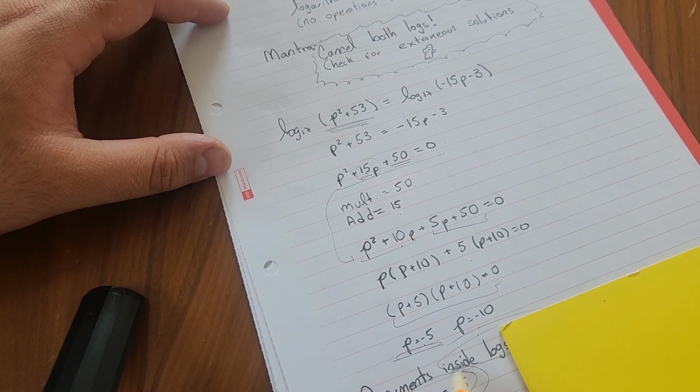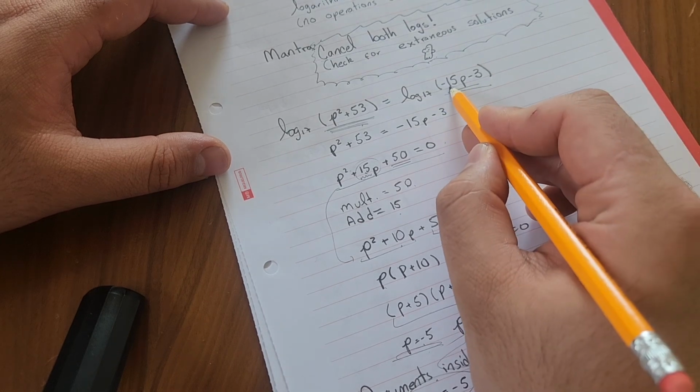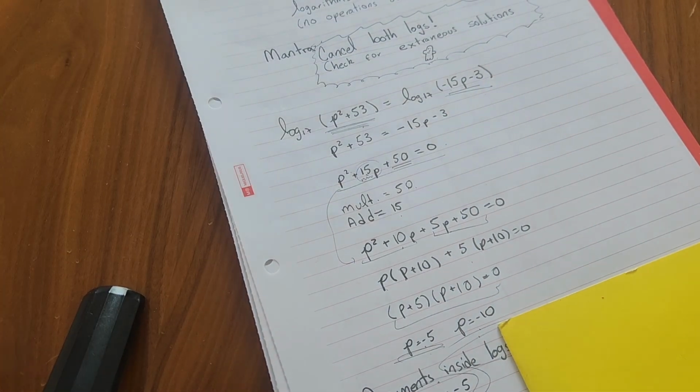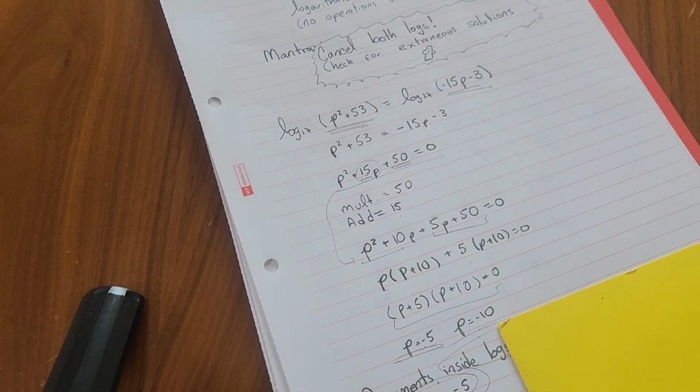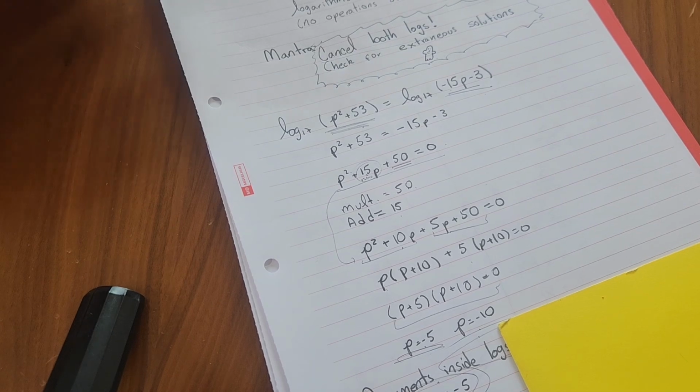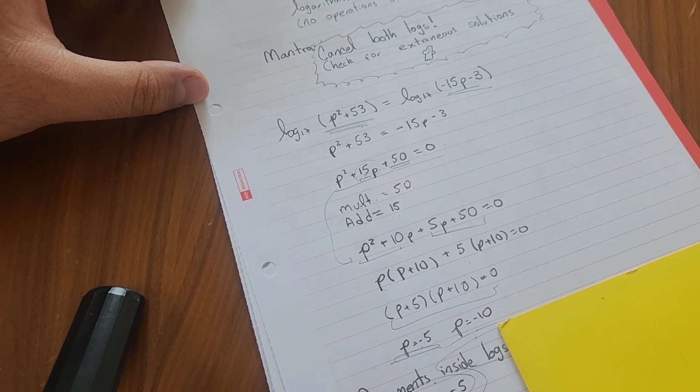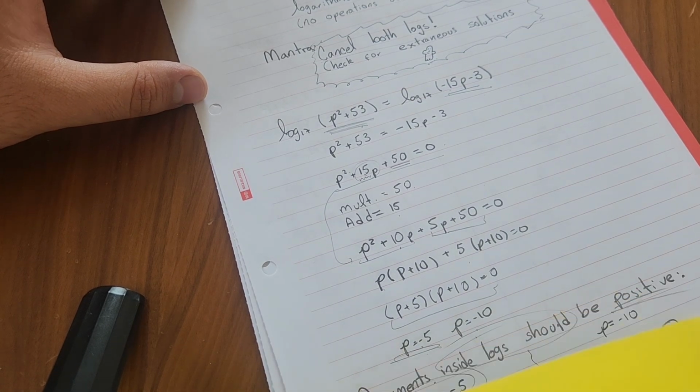Then negative 5 inside of negative 15 times p minus 3. Negative 15 times negative 5 is something positive, maybe 75. 75 minus 3, okay, that is positive. So this is not an extraneous solution, this is a solution. Very nice. And now we need to check the other number.